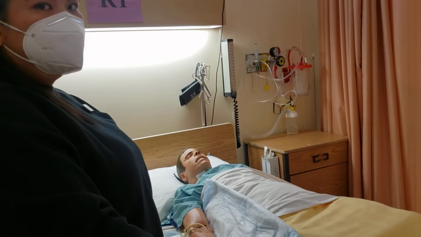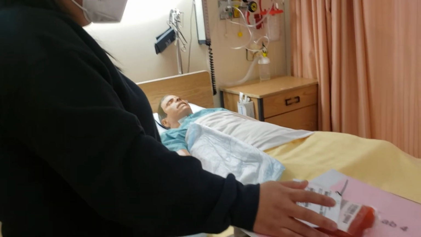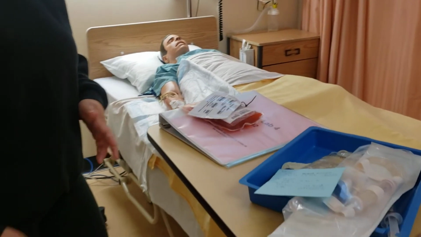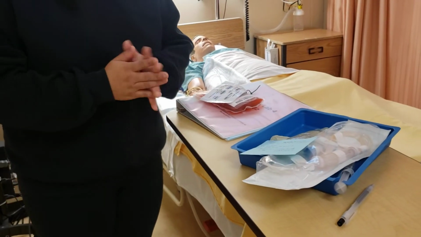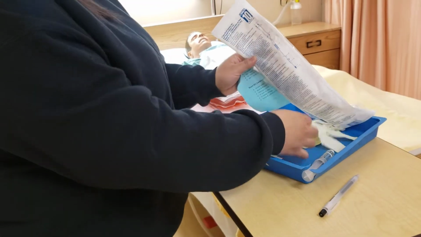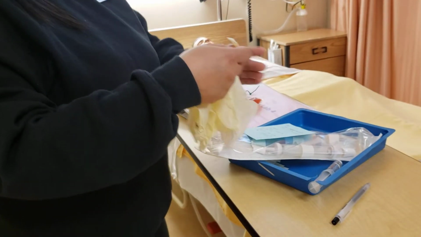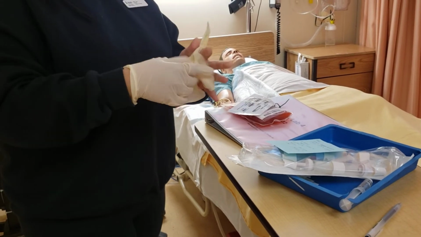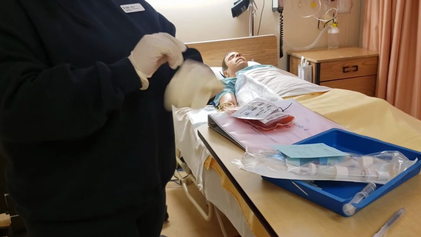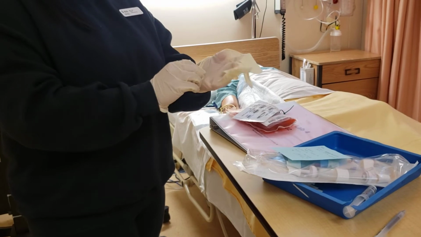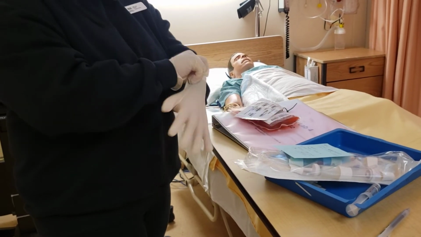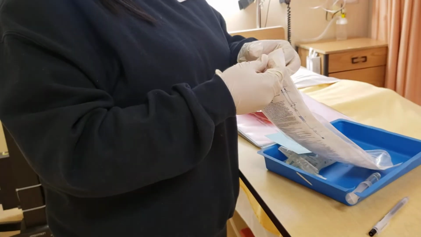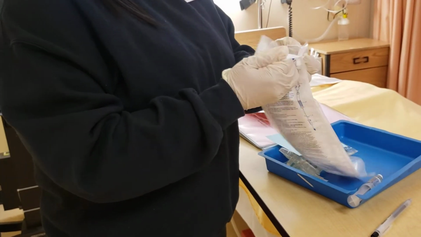So I'll just get set up here. I'll take a minute to get set up. Then I'll do hand hygiene and put on gloves, and I will draw up my 1 ml insulin syringe. And then we're just going to open up my blood tubing.